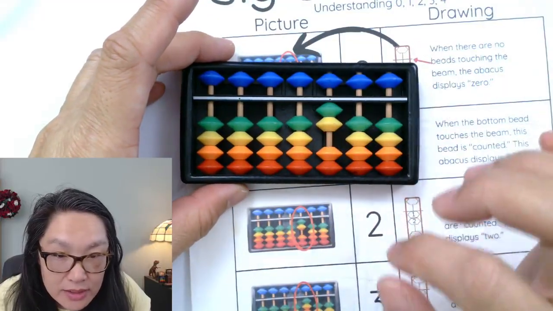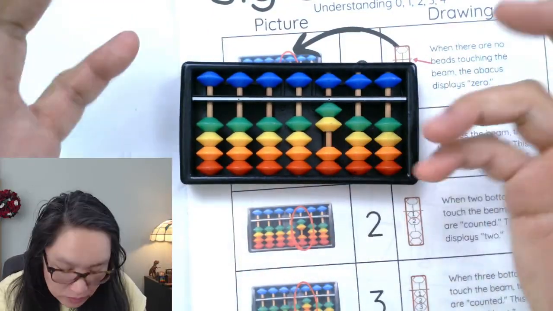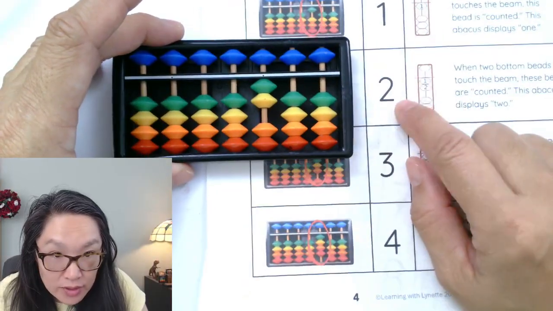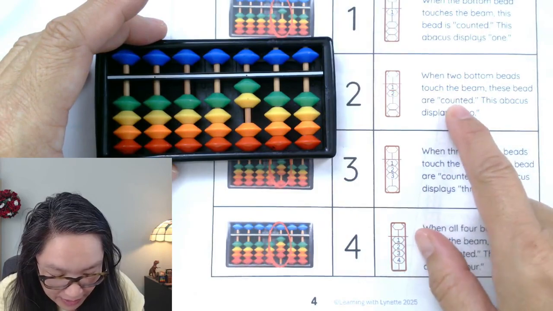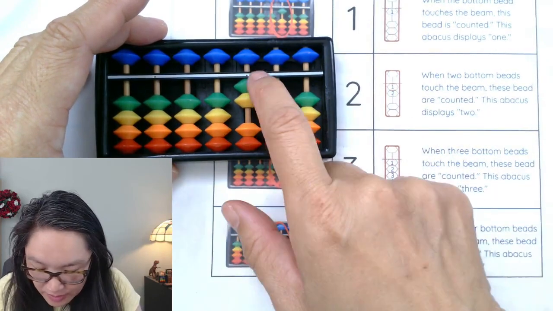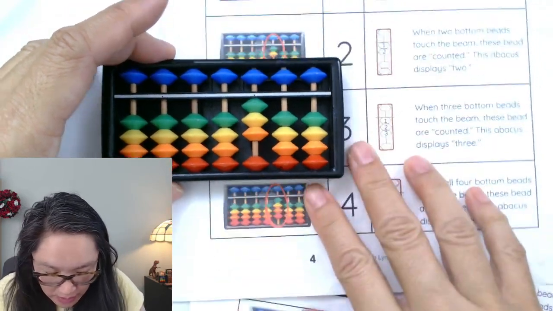So then if I did this, this would be 2, because this is 2, right, it's easy. So when the 2 bottom beads are touching the beam, these beads are counted. The abacus displays 2. And then this is 3.